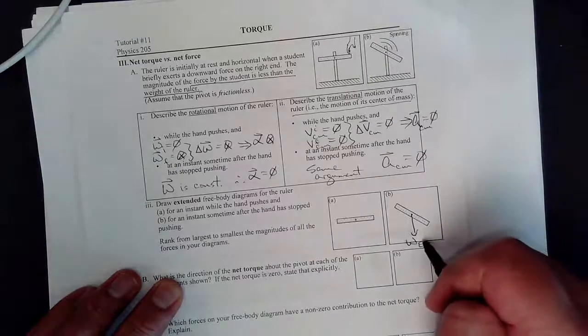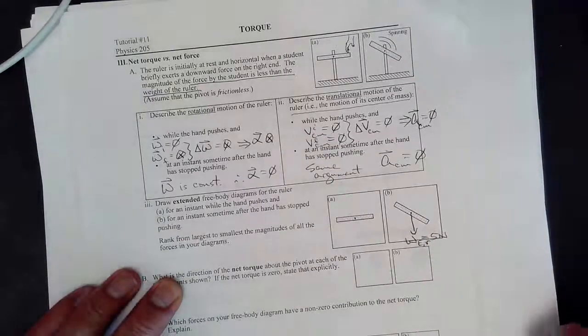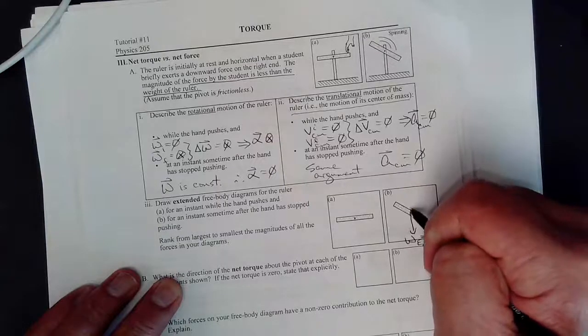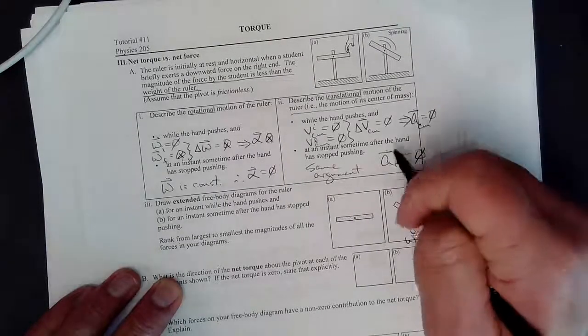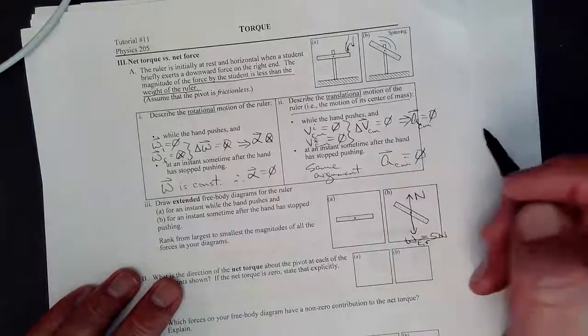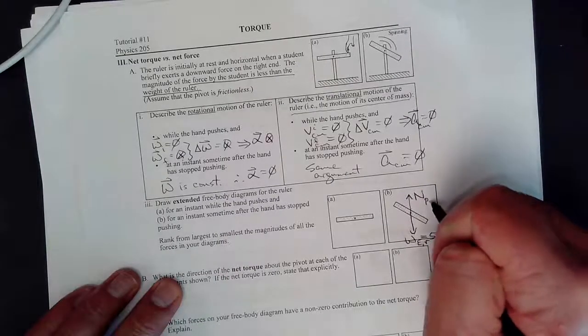The only thing touching the ruler is the pivot, and it pushes with a normal force. And if the center of mass is not accelerating, then the net force has to equal 0. So this force by the pivot on the ruler has to also be 5 newtons.